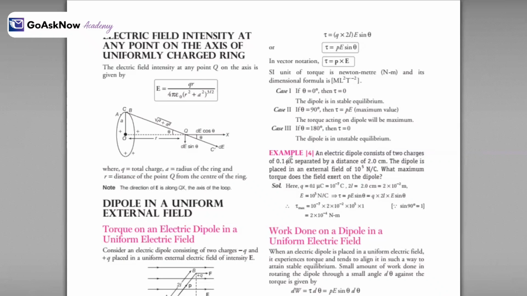We will start the other topic, work done on a dipole in a uniform electric field. This topic we will cover in the next class, and I hope that in the next class the theory part will be mostly covered.